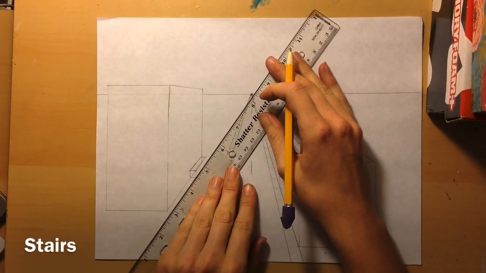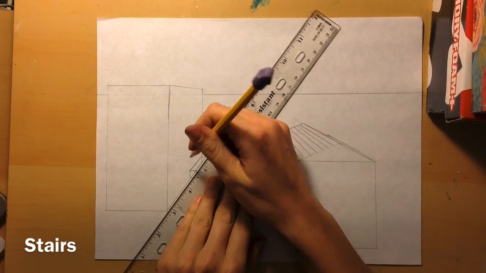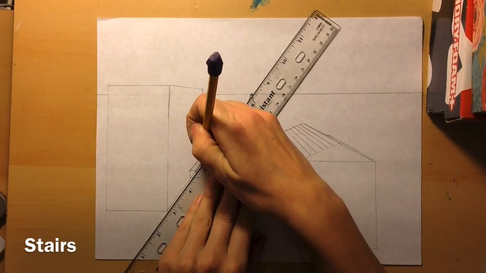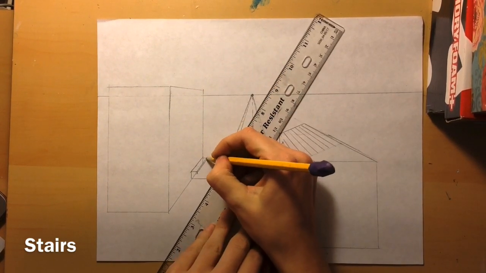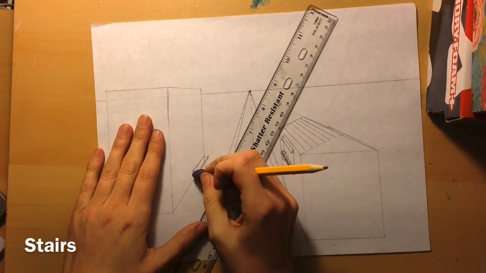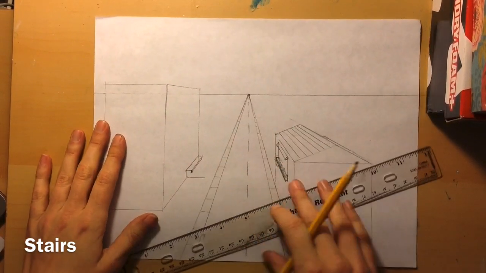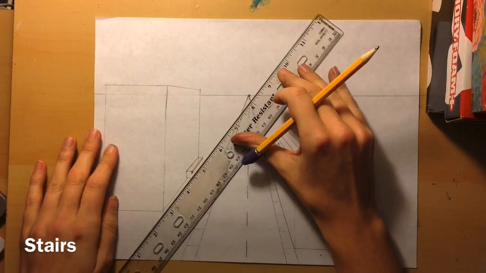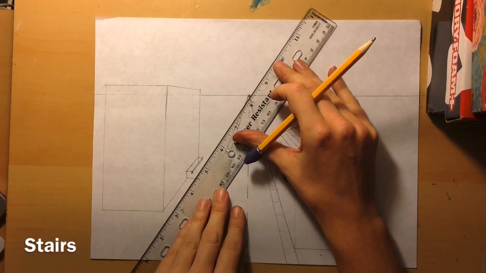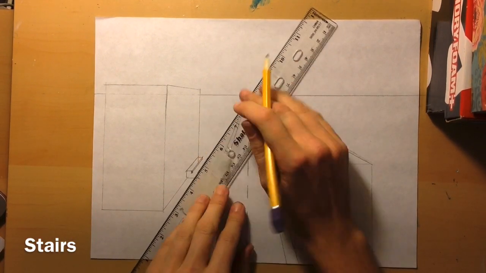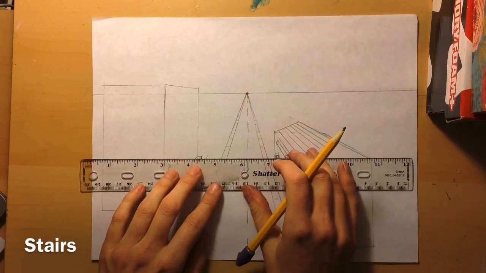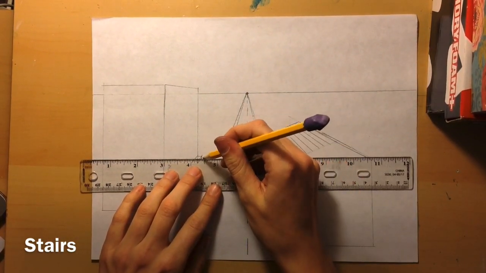I'm going to draw a really thin receding line next where it'll show my stair going up. Then I need another receding line to show where my second step will be. A horizontal line to connect those.